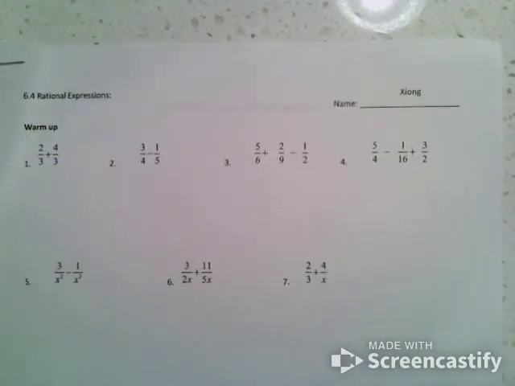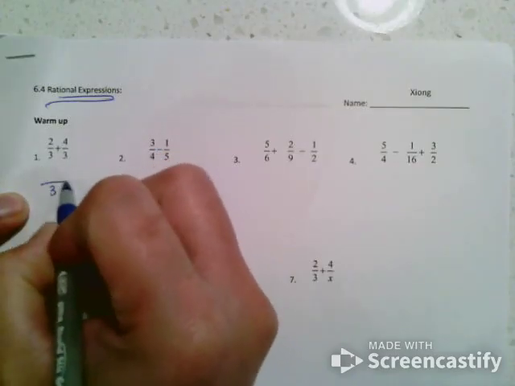Okay, so let's take a look at adding rational expressions. Adding and subtracting rational expressions is just like adding and subtracting rational numbers. When you add or subtract rational numbers, you want to get a common denominator. So for this one, the denominator is already 3. So you just keep that denominator and you add or subtract across. And so you get 6 over 3. You want to reduce it to 2.